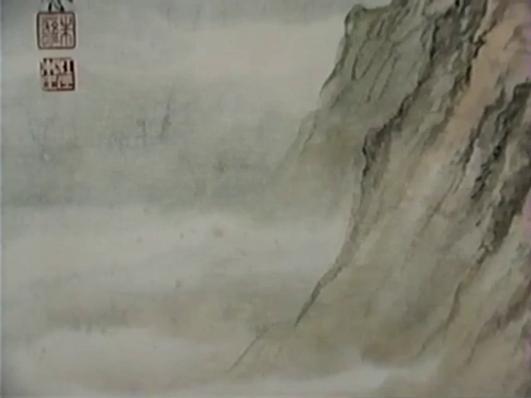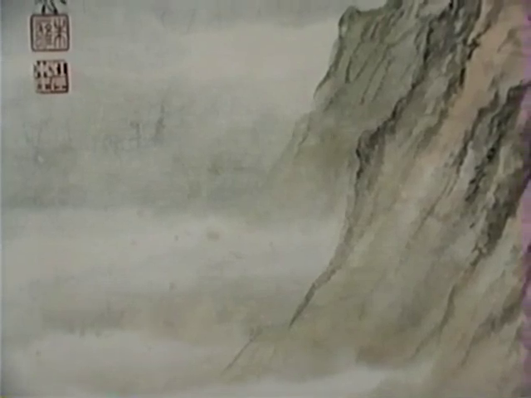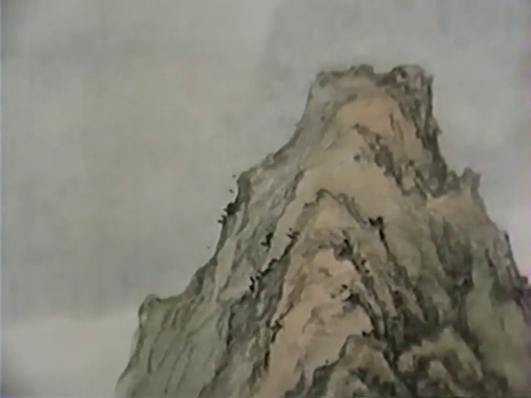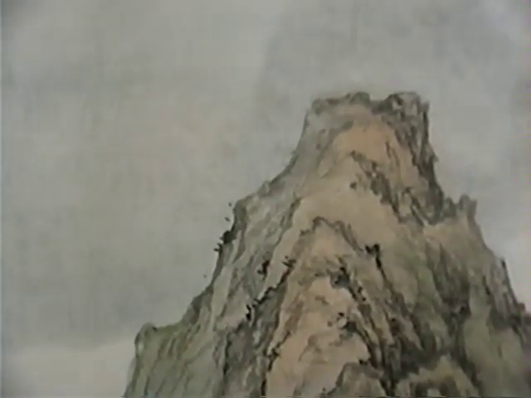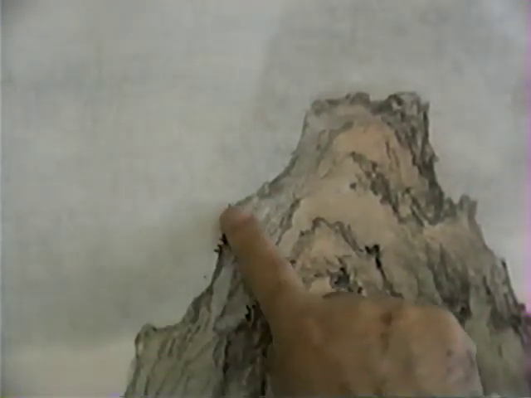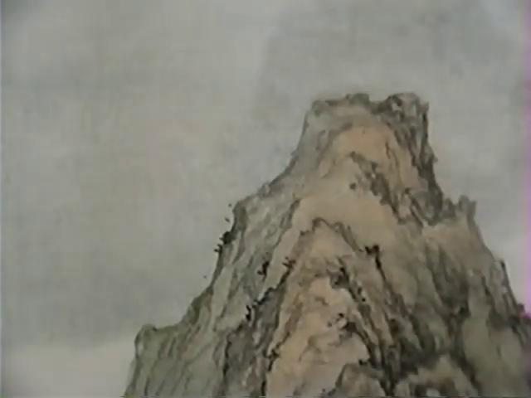Lastly, I will tell you a landscape painting must have something to do with even the modern theory called design. Now I will show you here the top of the mountain with this kind of movement, this shape, this form.